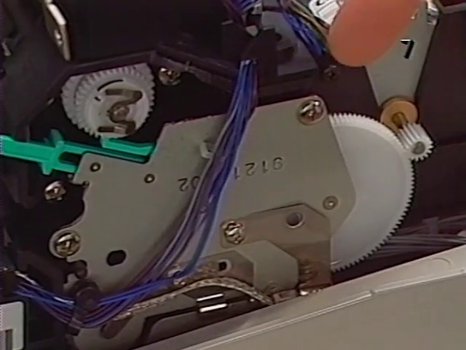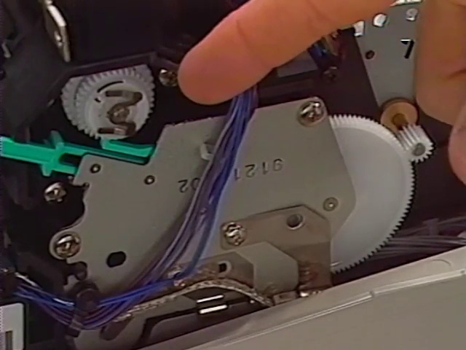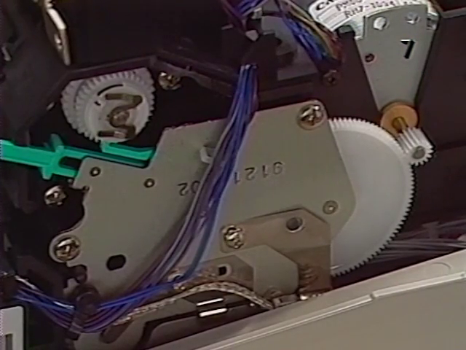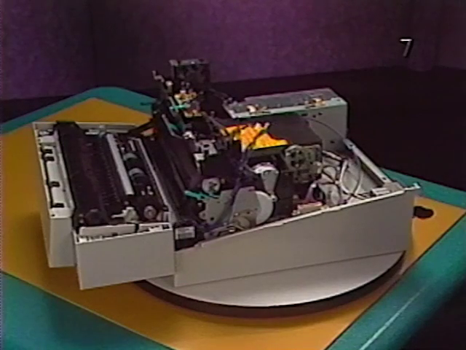Connected to the drive assembly is the drum drive assembly. It transfers main motor drive to the rotating photosensitive drum. There are two ways to pick up and feed paper into the printer, from the paper cassette tray and from the multi-purpose tray. First, we'll look at the paper cassette tray pickup feed system.